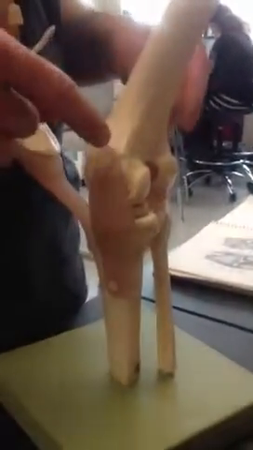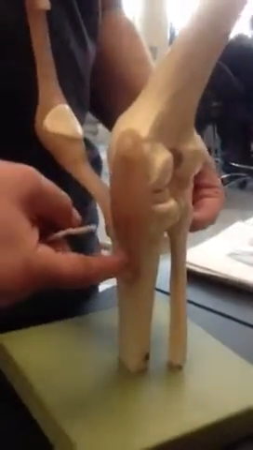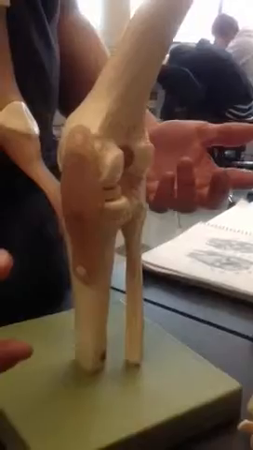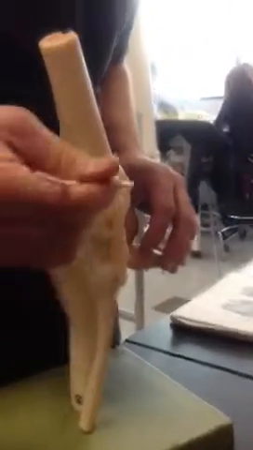On the outside, for lateral stabilization, are the collateral ligaments. They're both going to start on the femur and go down to one of two bones, and they're named for the bone they connect to. So the fibular collateral ligament goes from femur to fibula. The tibial collateral ligament goes from femur to tibia.